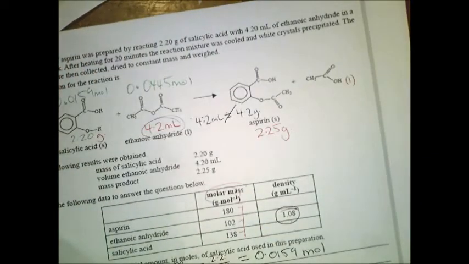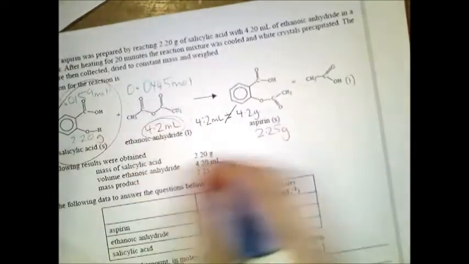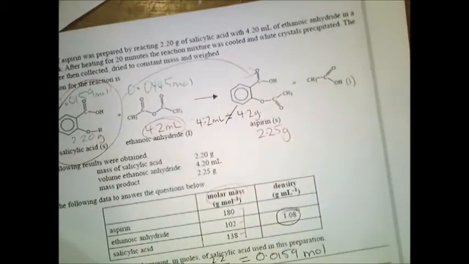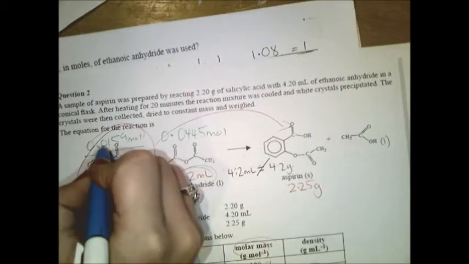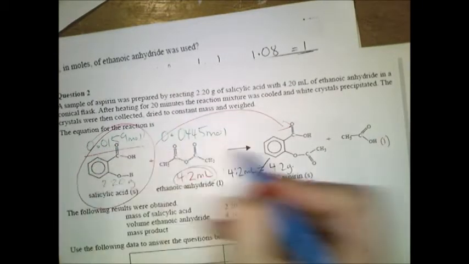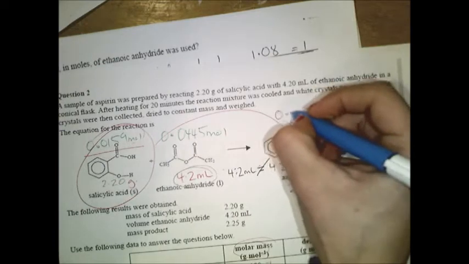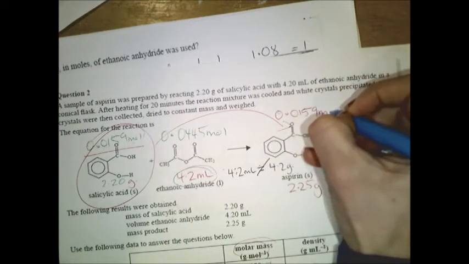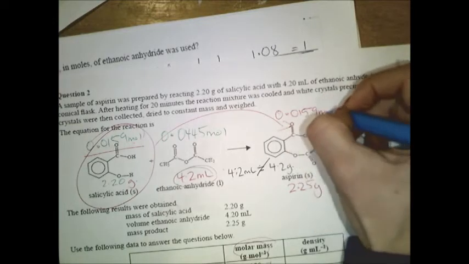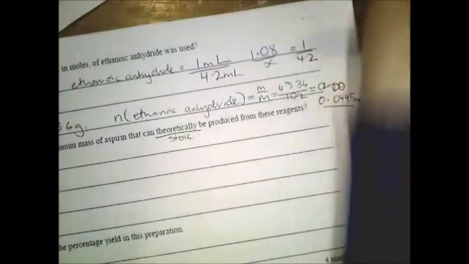So therefore our limiting reagent, the one that's going to determine the mass of our product, is salicylic acid. The moles of salicylic acid is 0.0159, and that means the theoretical moles of aspirin that should be produced is 0.0159.